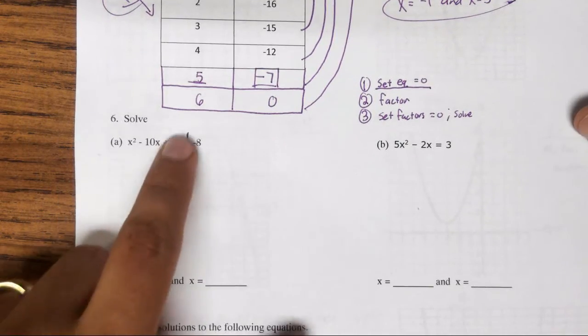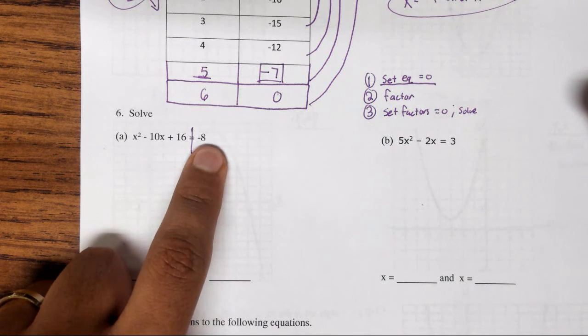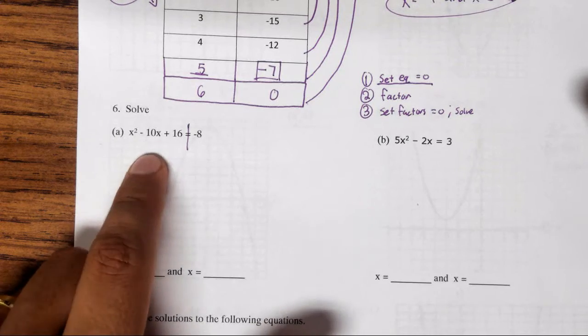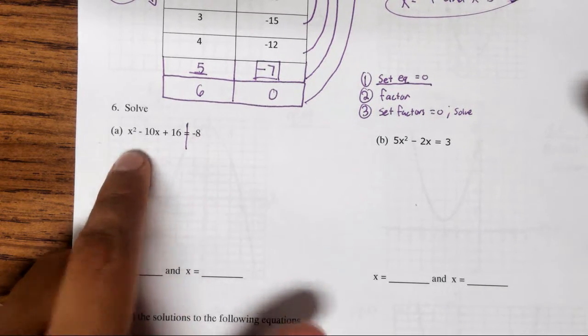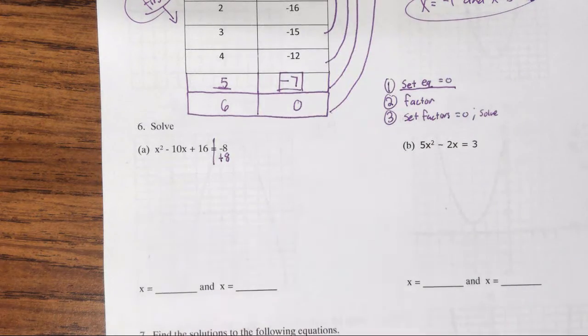All right, so step number 1 is set our equation equal to 0. So right now if I draw my line down the equal sign, I notice that there's not a 0 on either side. So that means that I want to move this -8, because it's easier to move one thing than it is 3 things. I want to move that to the other side. So to do that, I'm going to do the opposite sign. So I'm going to add 8 to both sides.